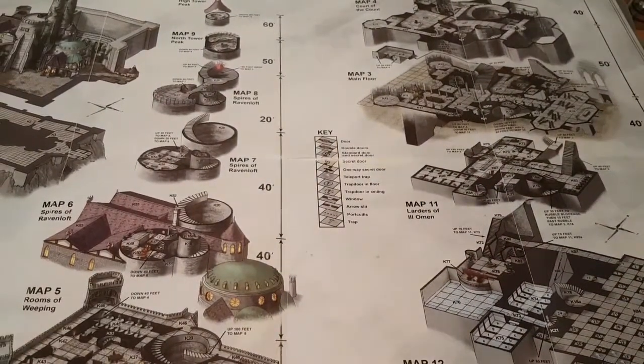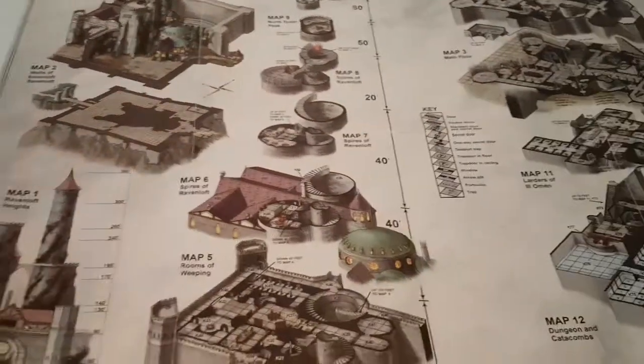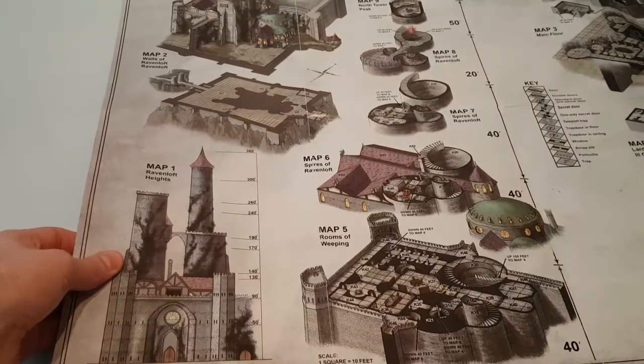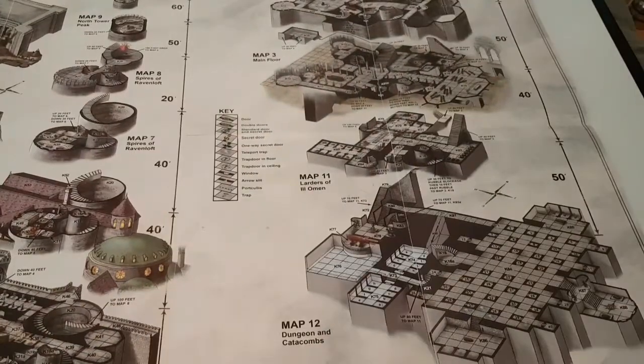Now, on the back of this map, and this is incredibly useful for players and DMs to visualize this, we've got Castle Ravenloft. This is absolutely fantastic because it gives you scales, how many feet high it is, all that kind of thing. So it allows you to describe it in a more realistic fashion.